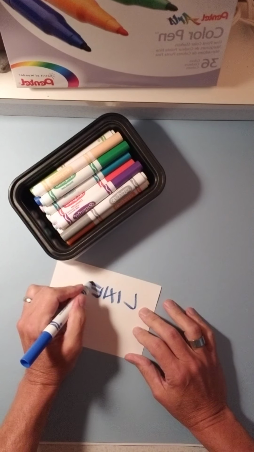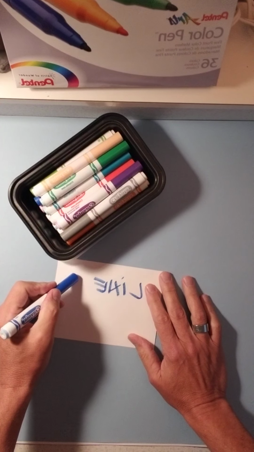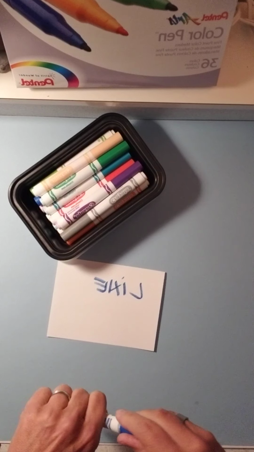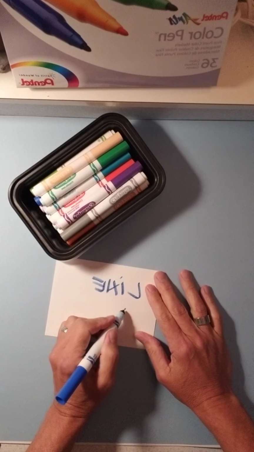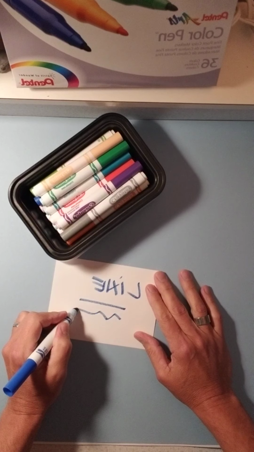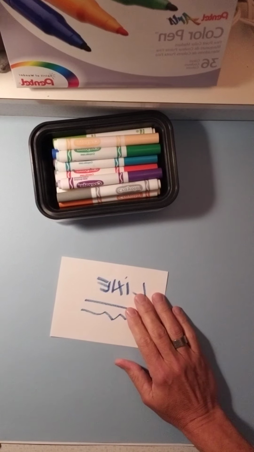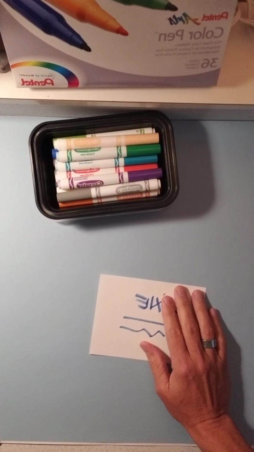And when we talk about line, we talk about the way that a point moves on a piece of paper. So here's a point and it moves this way, or it moves this way, or a whole bunch of other ways. So I'd like for you to get a piece of paper, and then I'm going to have you do some lines.